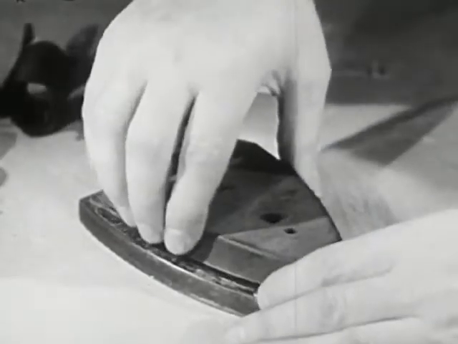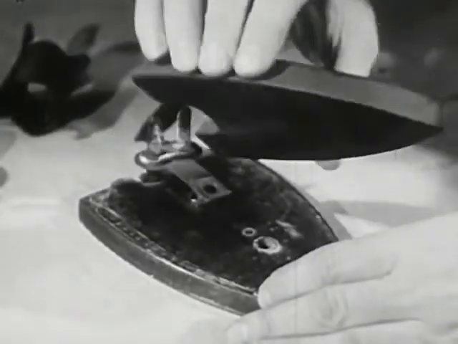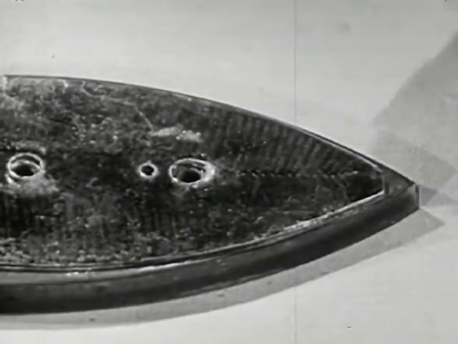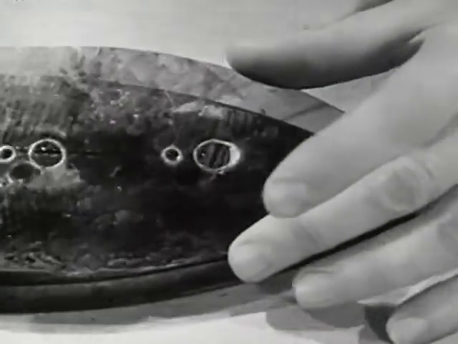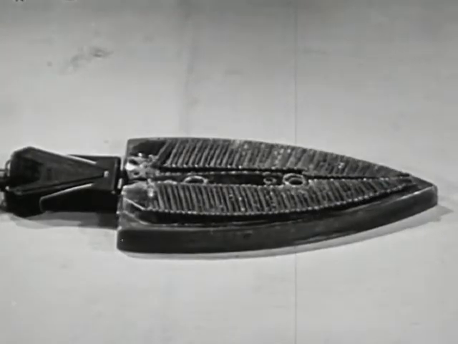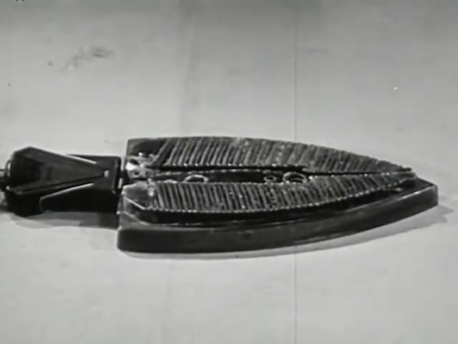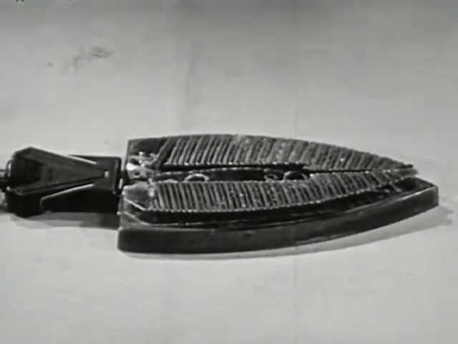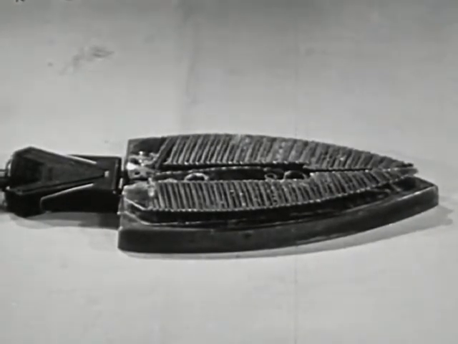This pressure plate holds the heating element firmly in place. Sheets of mica separate this heating element from the metal of the iron. Mica is an insulator and does not easily conduct electricity. The actual heating is produced in this resistance wire. In this iron, the resistance wire is wound around a sheet of mica.